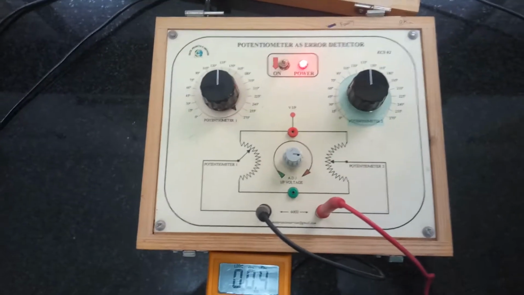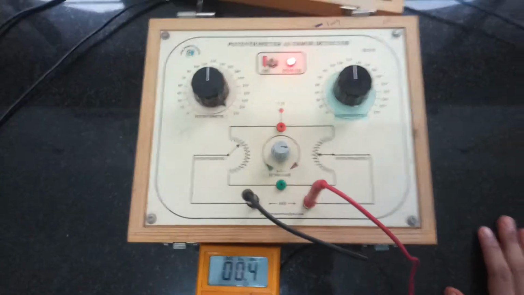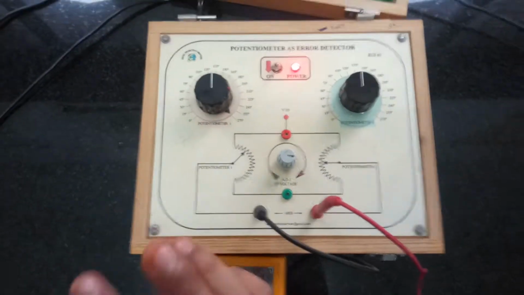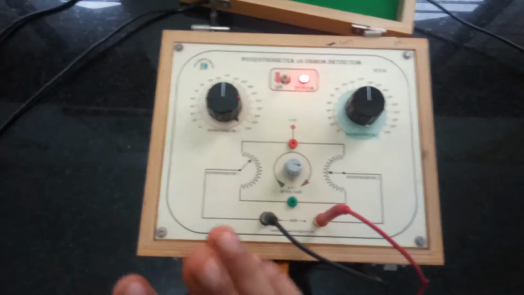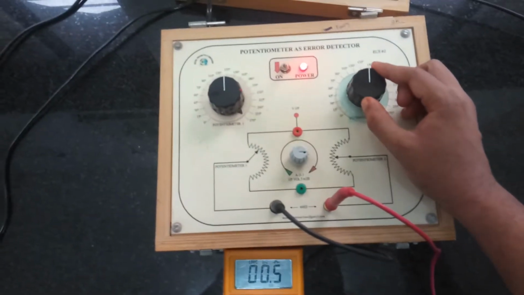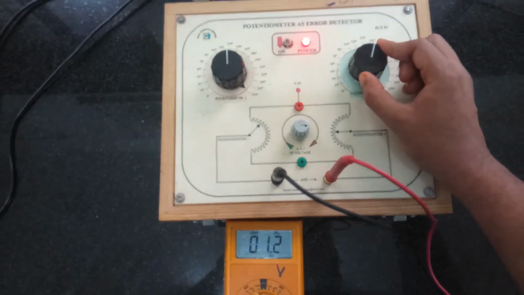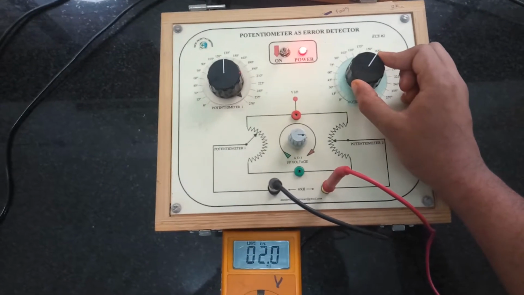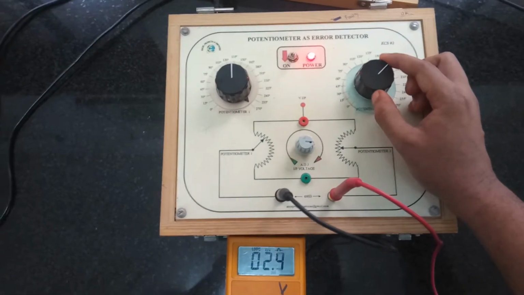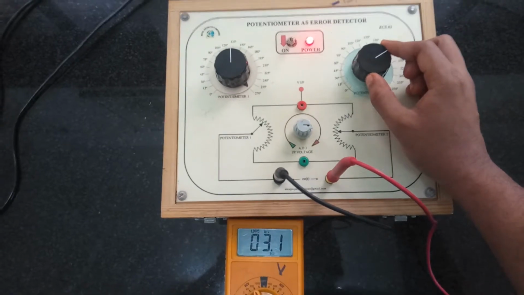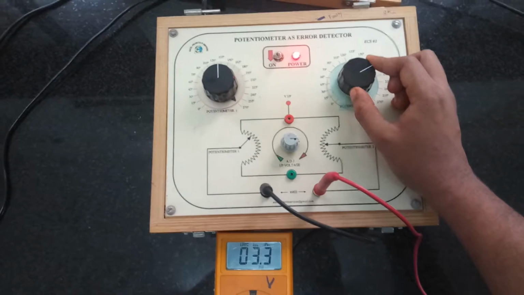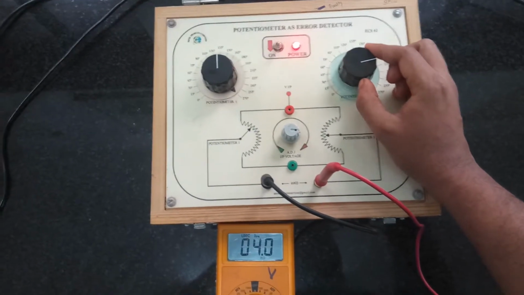Okay, so let's start with the experiment. Now here I'll keep this knob constant, meaning it will remain at the same place. Now I'll just change this knob. When I rotate this knob, whether in clockwise or anti-clockwise direction, it does not even matter. If I change it in clockwise direction, you can find some voltage appearing on the multimeter.